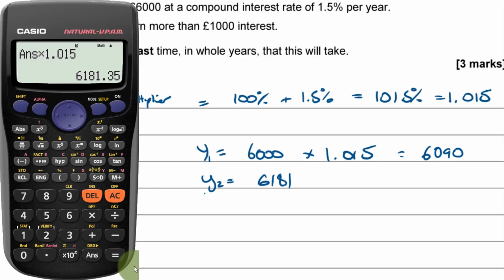What am I trying to do? I'm trying to get more than £1,000 interest. So I'm going to have to keep going until this amount goes over 7,000. So that's after 2 years. Year 3, if I press the equal button again, I'm getting 6274. Press it again. Year 4 is 6368. Press it again.